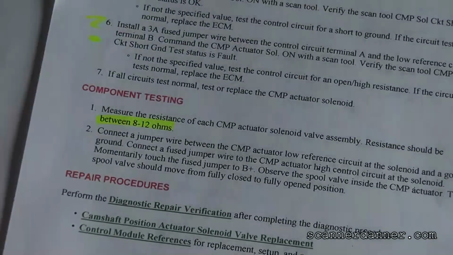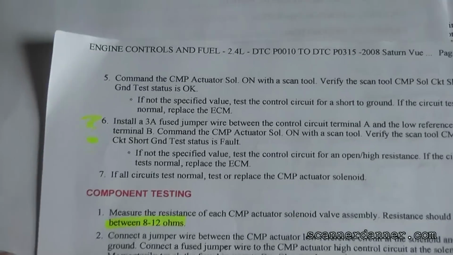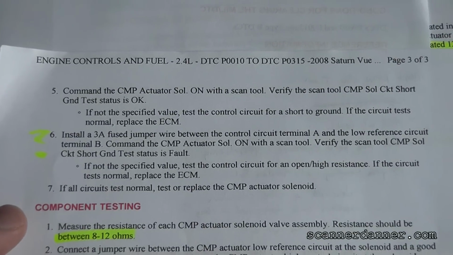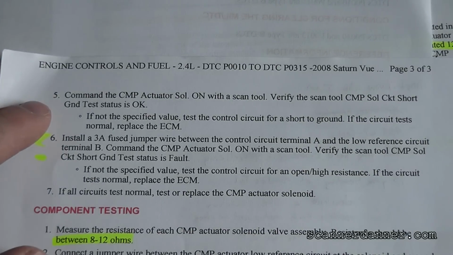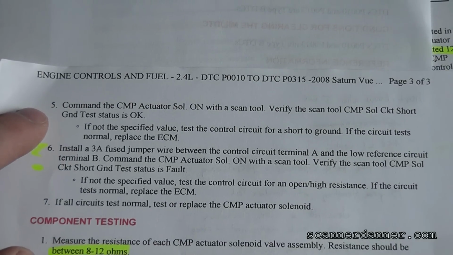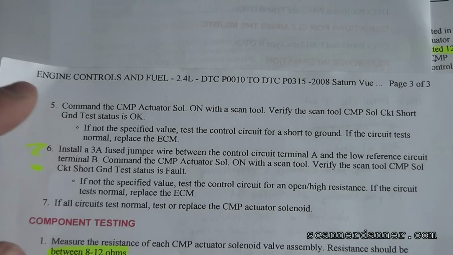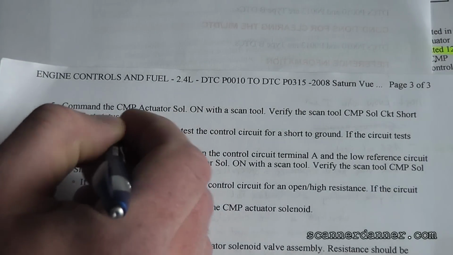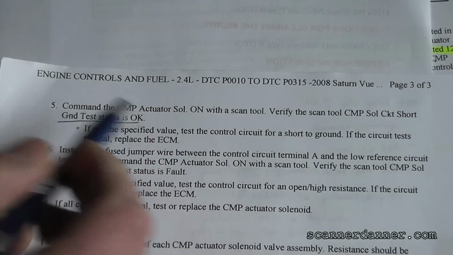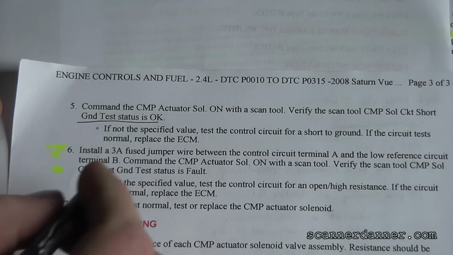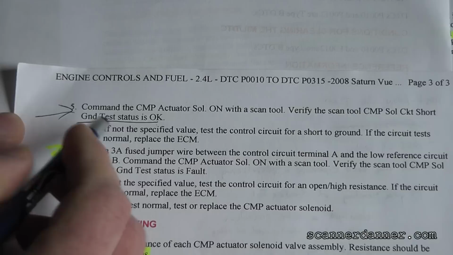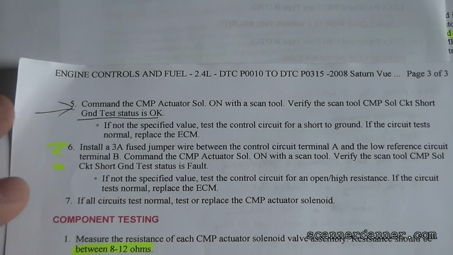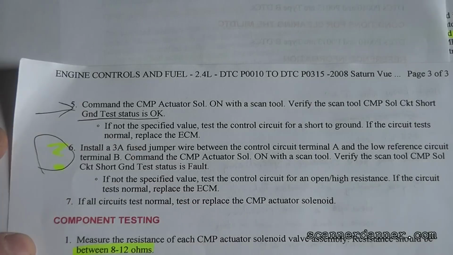All right, continuing. Step 5. You know, the other steps in between would be repair the circuit, replace the computer, depending on what you have. Step 5 tells us to command the cam actuator solenoid on with the scan tool and verify the scan tool cam solenoid circuit short ground test status is okay. So there's some kind of data PID that we can look at for a short to ground. And I'm not going to do this one. All I need to do is do my checks with my scope for that signal. Step 6, I got a question mark here. This is crazy.